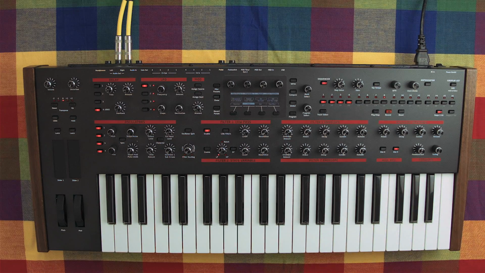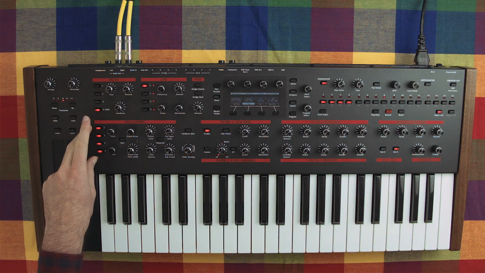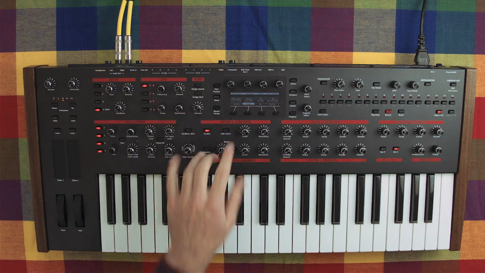So that's it for the paraphonic version. We're slightly limited in this case because we only have one oscillator. So let's move on to the monophonic pluck sound, where we'll have access to all 4 oscillators. So again, let's reinitialize the patch by going to global 34, hitting write now.